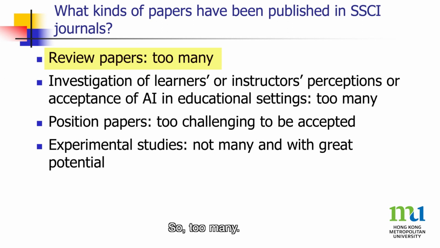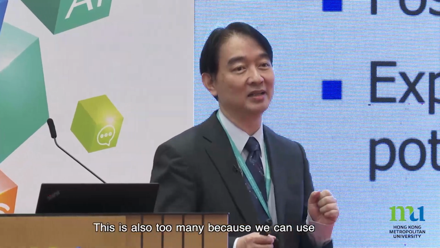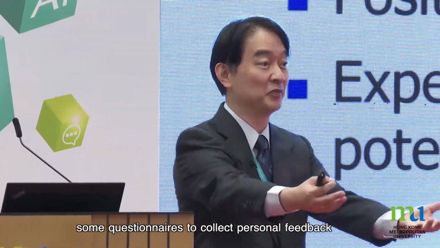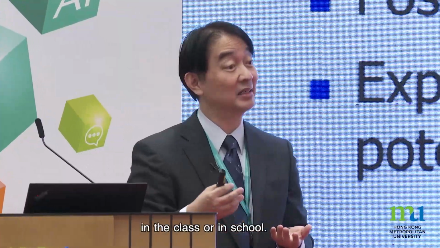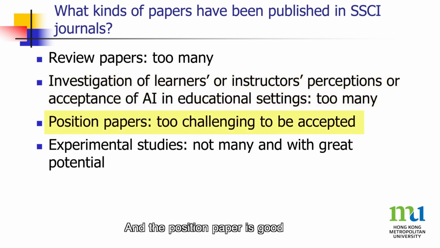So, too many. The second is investigating learners' or instructors' perceptions or acceptance of AI in educational settings. This is also too many because we can use some questionnaire to collect participant feedback and to see if they accept using AI in the class or in school. That's also too many. And the position paper is good, but too challenging to be accepted.